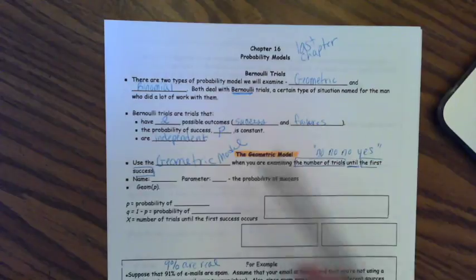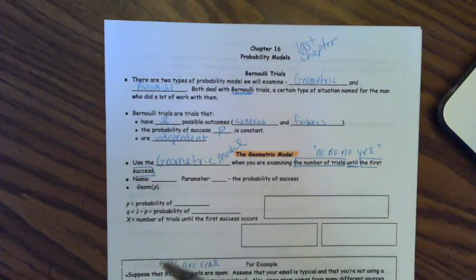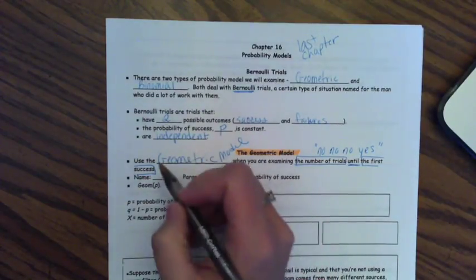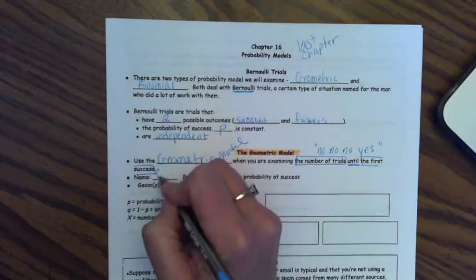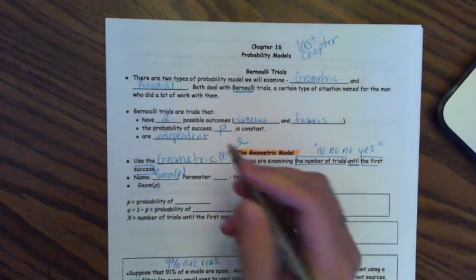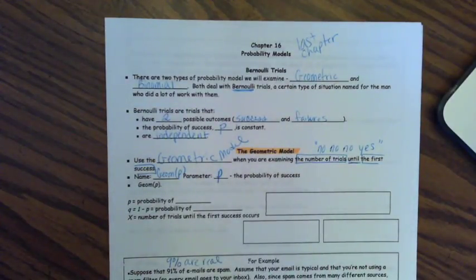Now you did that problem without knowing everything that I'm about to go through with you, because you can do them without the calculator, but all the probabilities are programmed in your calculator, so you can use your calculator as well. So the name of the model is GeomP, and P is the parameter, or that's the probability of success.